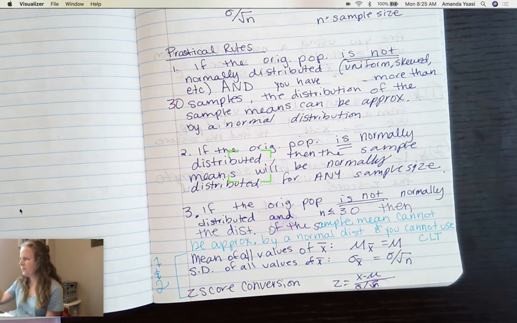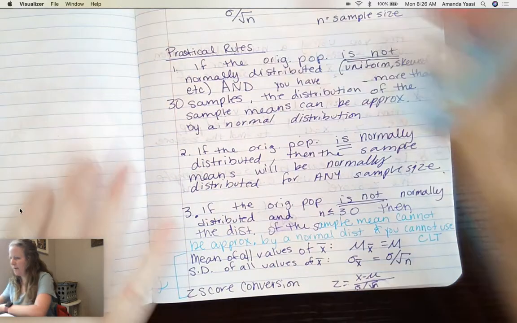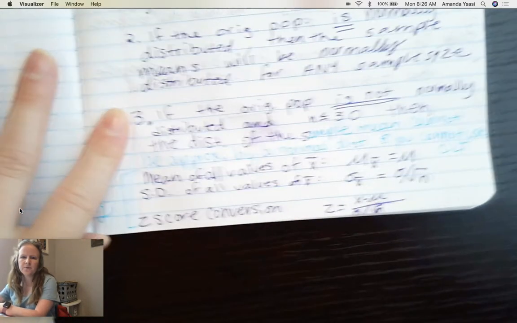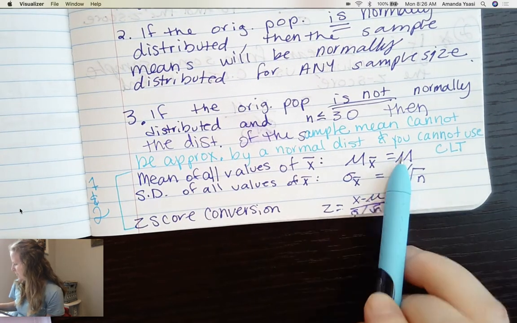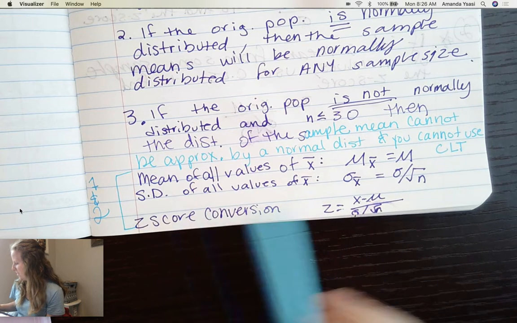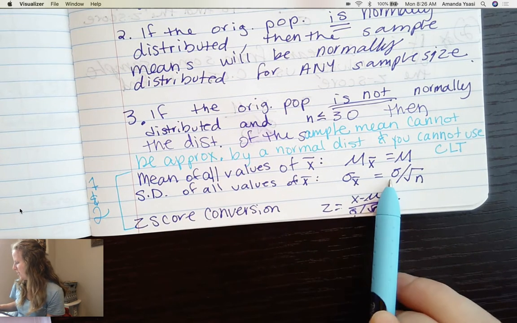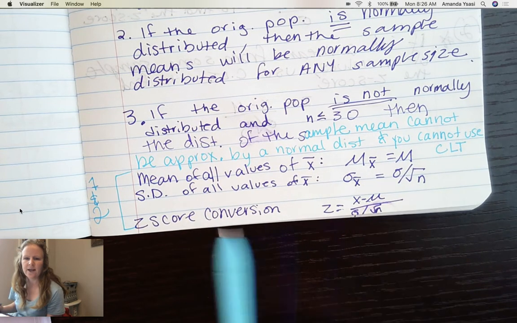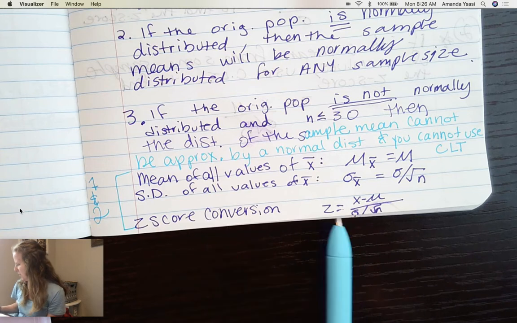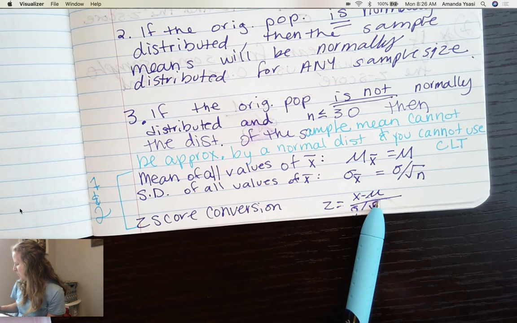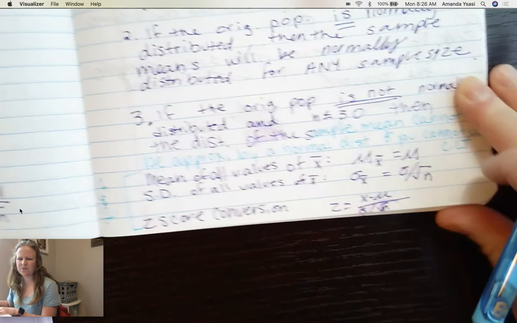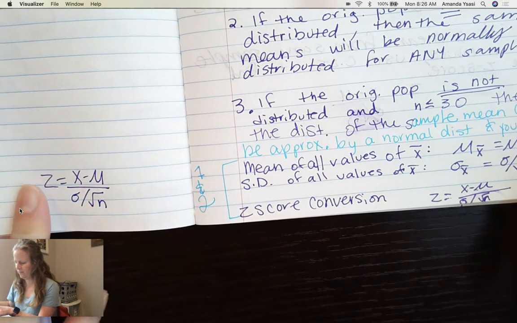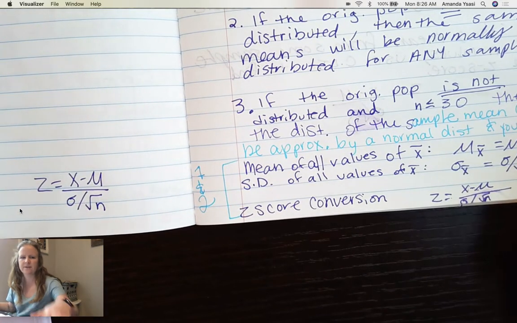For 1 and 2, the mean of all values x bar is mu, mu x bar equals mu, and the standard deviation theta x bar is theta over square root of n. And then here's our conversion score: z equals x bar minus mu over theta over square root of n, which looks really hard to see. So I wrote it over here better for you to see.